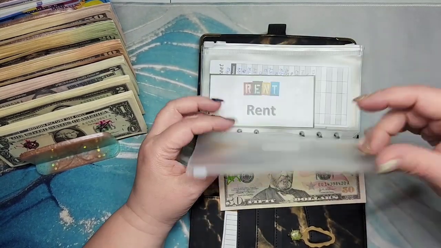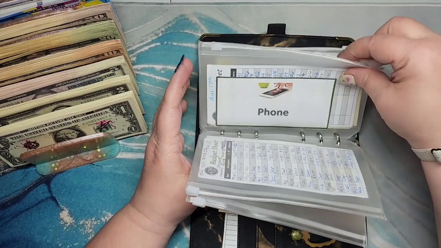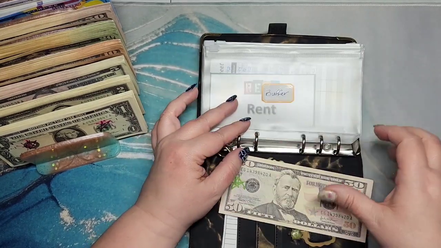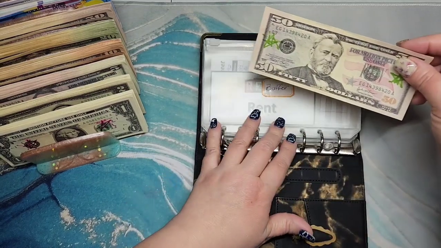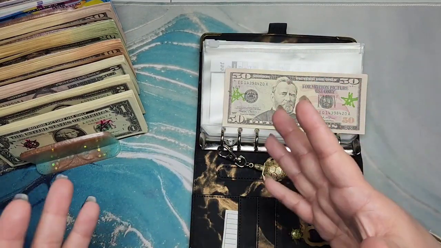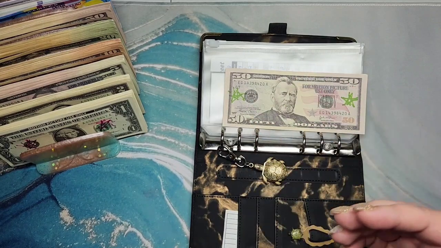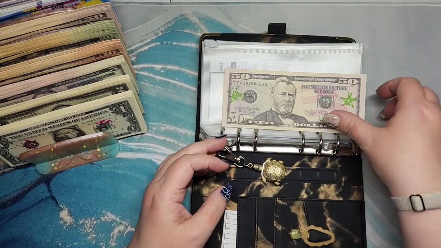If I can see that I have that money categorized in these envelopes, I have that physical representation of what that money is meant for. And I found that I don't end up using what I'm not supposed to.